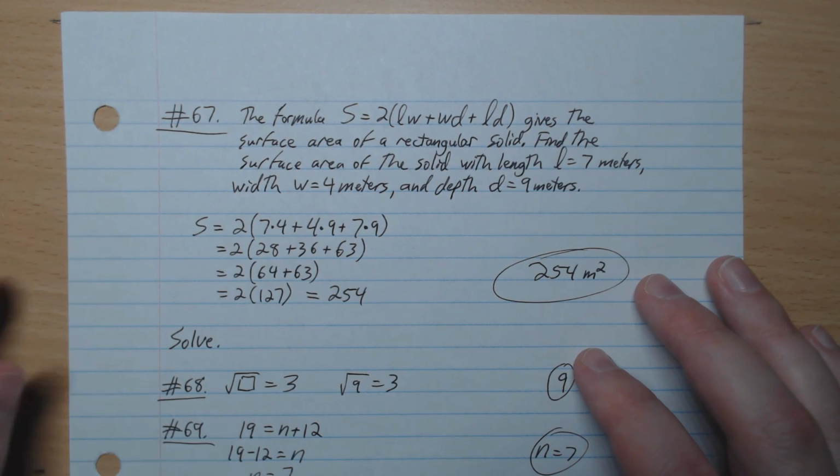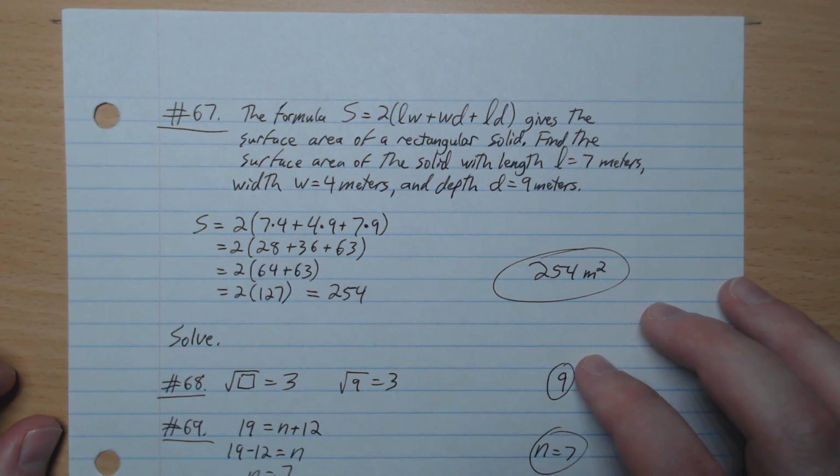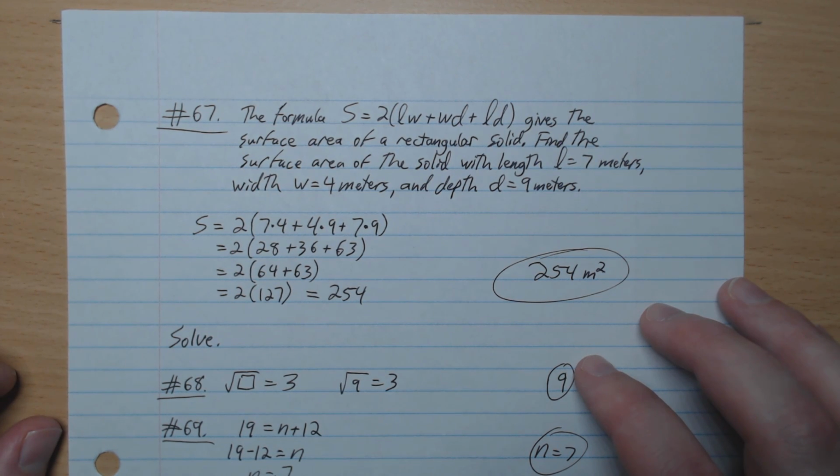Number 67. The formula S equals 2 times LW plus WD plus LD gives the surface area of a rectangular solid. Find the surface area of the solid with length L equals 7 meters, width W equals 4 meters, and depth D equals 9 meters.